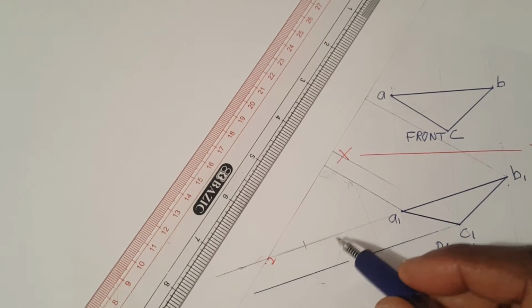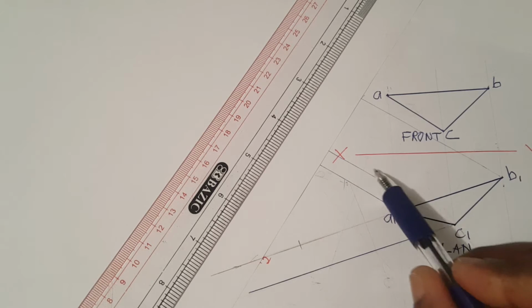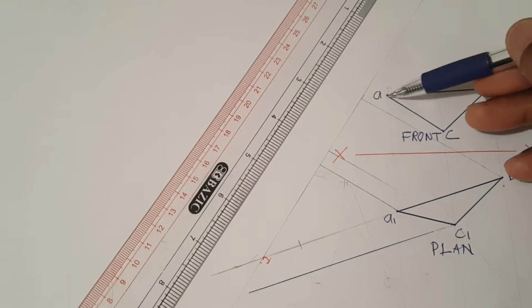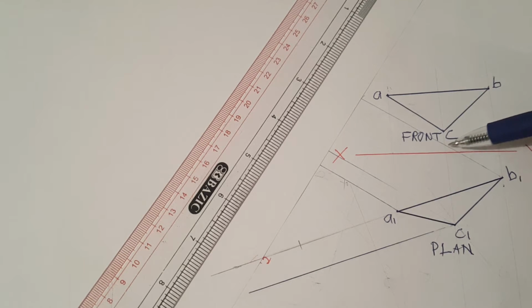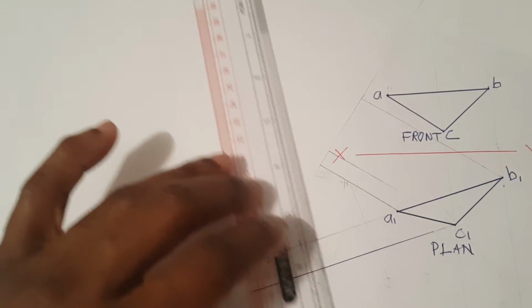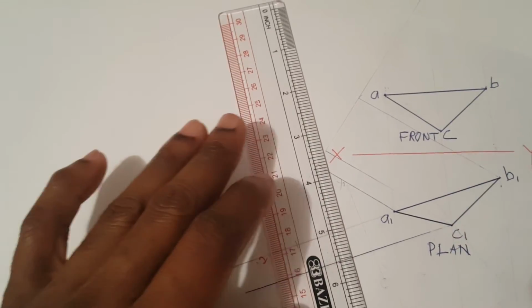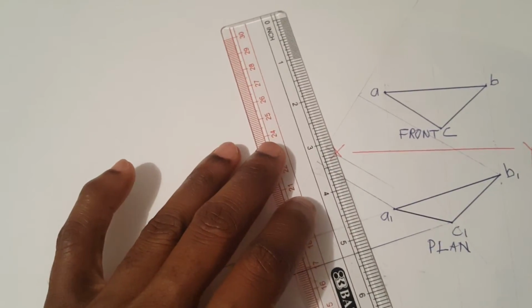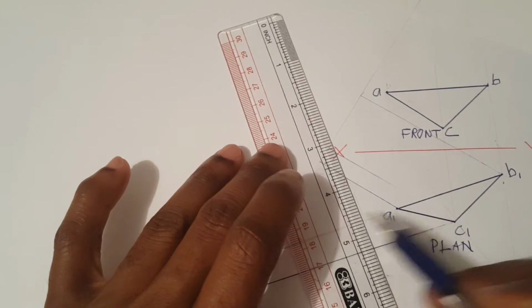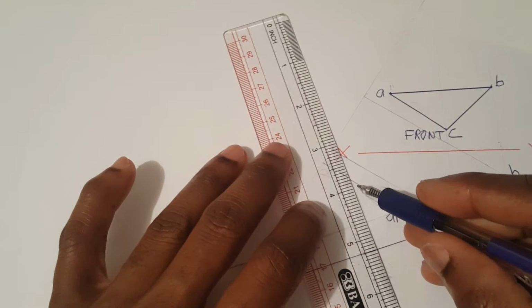The next step is to transfer the distance from X1 line to A, and also X1 XY line to B, and XY line to C here. So before I do that, I would need to establish my auxiliary plane 2. For that, I'm drawing a perpendicular line to the parallel lines that I just drew.